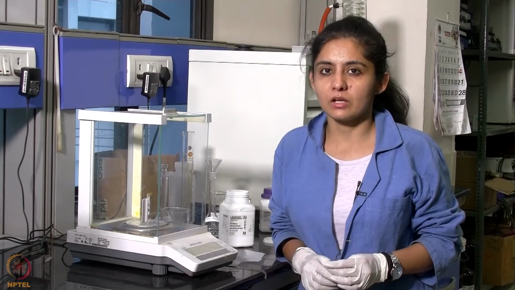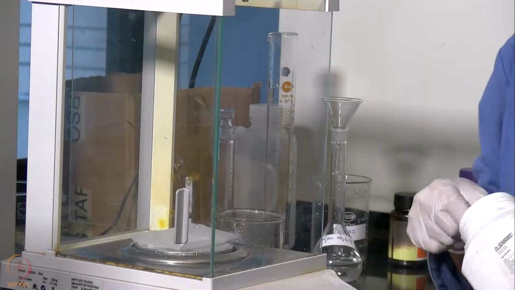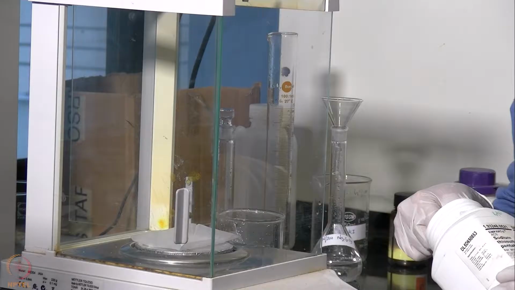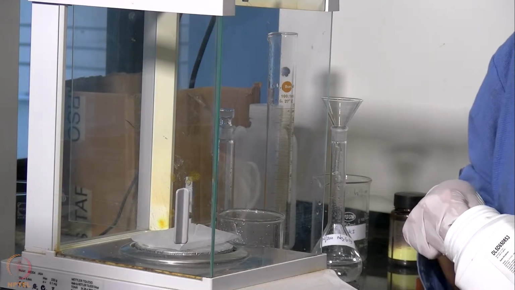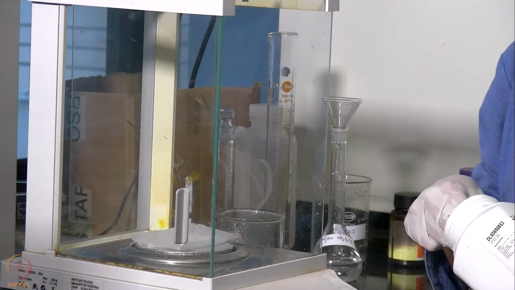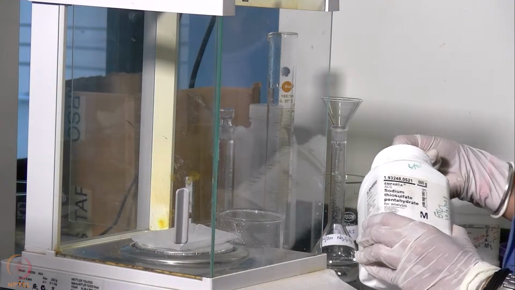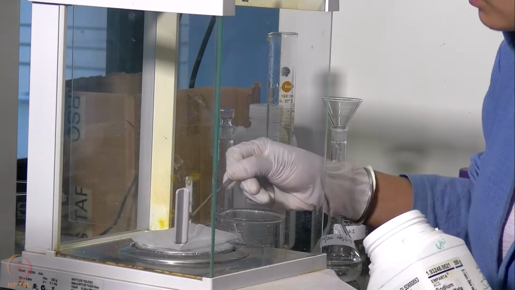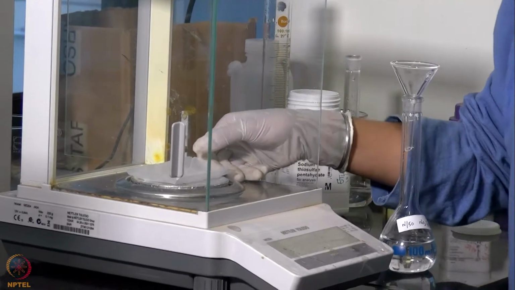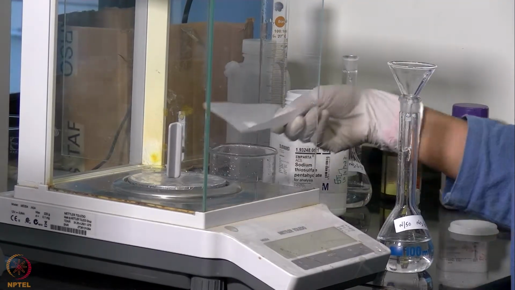Now we will be preparing the solutions that we require for this experiment. First of all, we will be weighing sodium thiosulfate pentahydrate in order to prepare N by 50 solution, and we will be weighing 0.49 grams. Now we will be transferring this amount that we weighed to this volumetric flask.